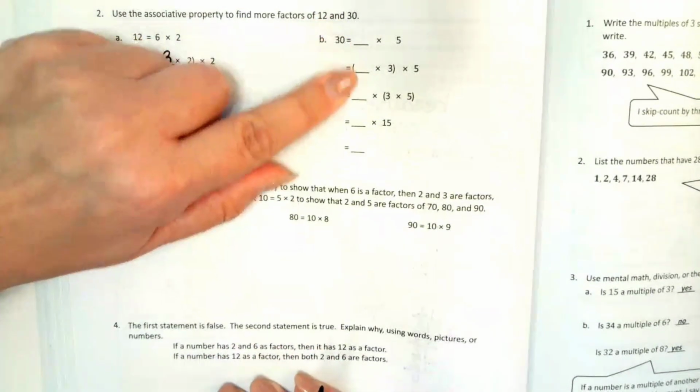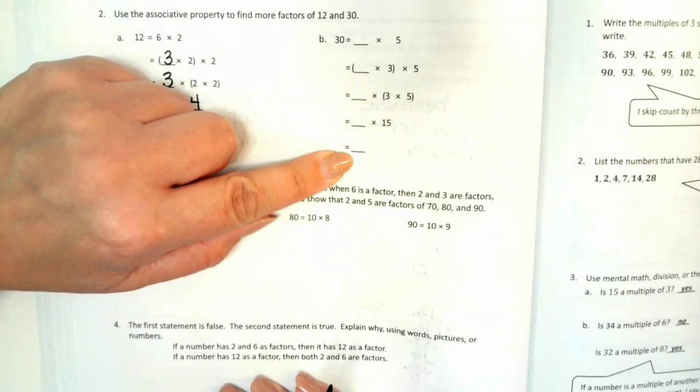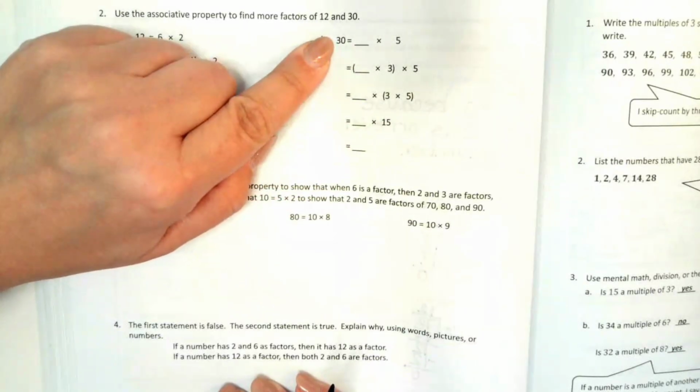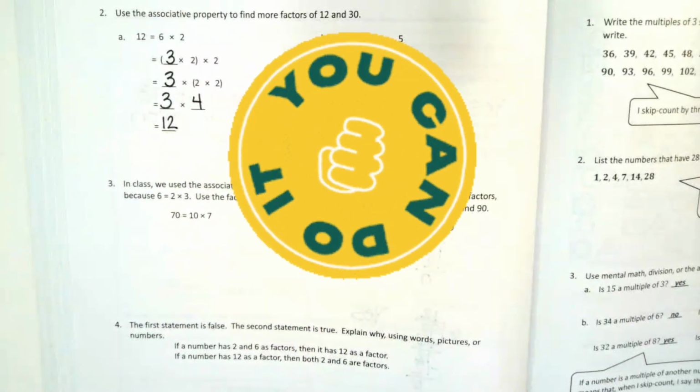You could try letter B on your own. See if you could find more factors for 30. Then you can try some of these other problems on your own as well. I know you can do it.